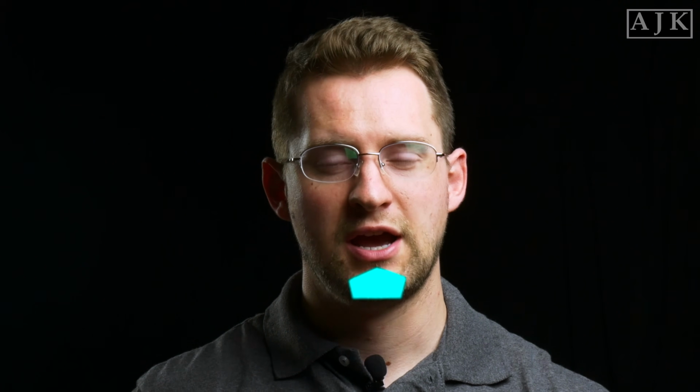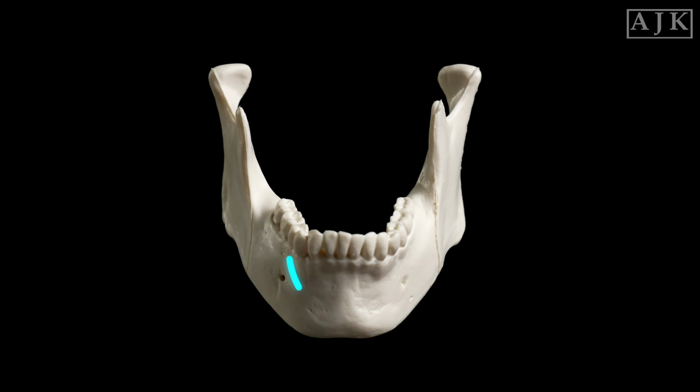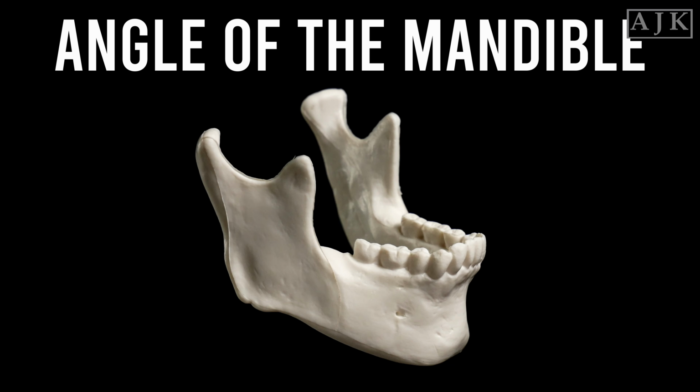From the front view, I like to look for this rounded pentagon-like shape of the mental protuberance. This contributes to the rounded W rhythm below the mouth. This rhythm right here. The second anatomical feature is the angle of the mandible.